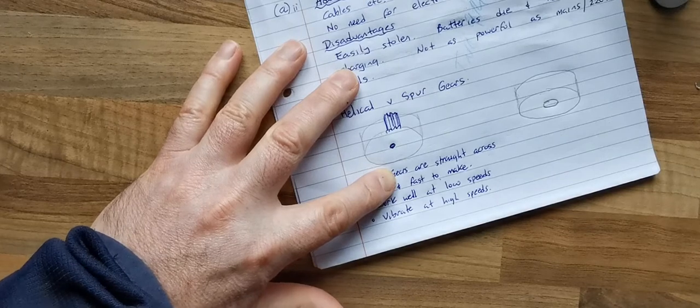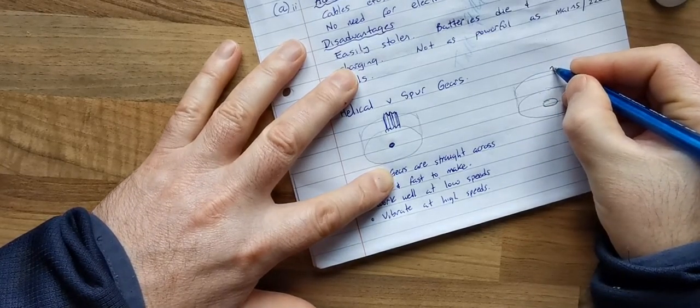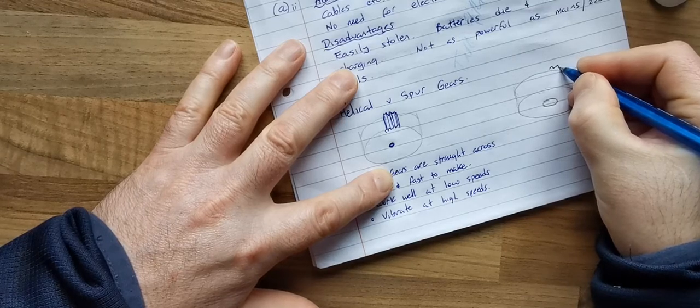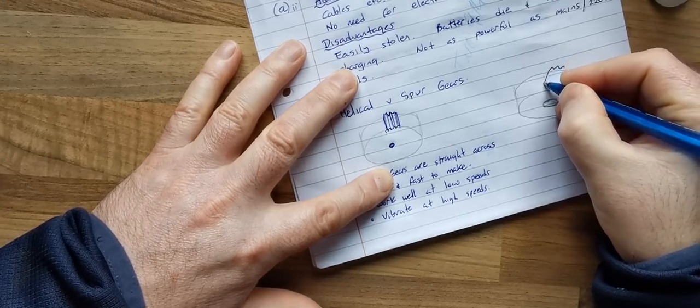Now a helical gear is running more along like this.